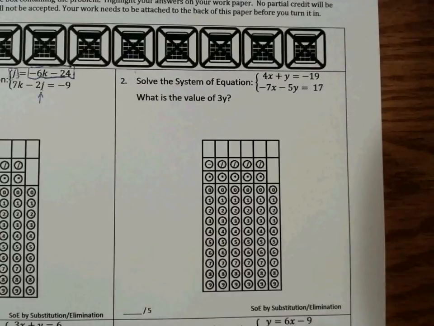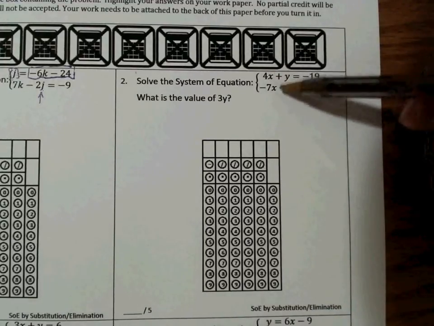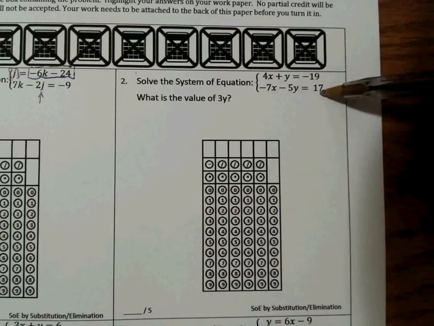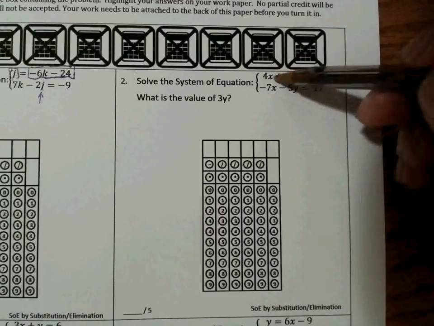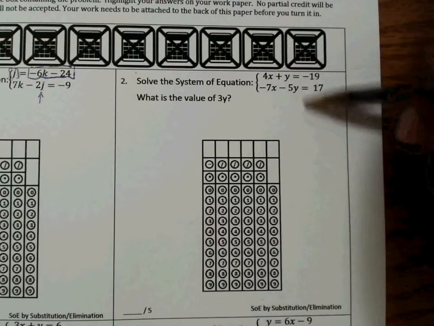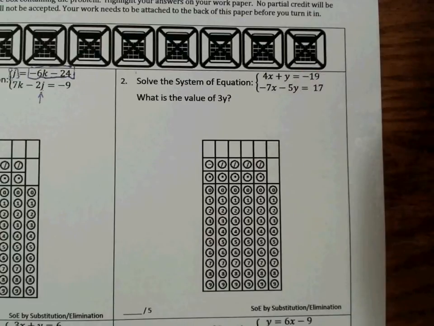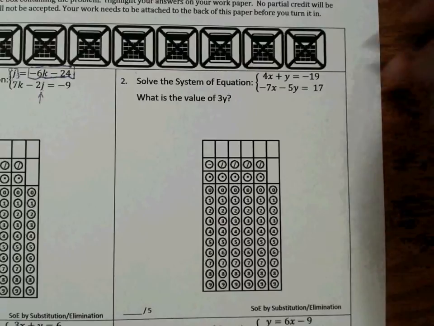So in problem number 2, I would probably actually use elimination. Just because when I look at it, they're both in the semi-standard form. So I have my x's, my y's, my equal, and my constants line up. So I would just try to eliminate either my x or my y. When I look at it, I would try to eliminate my y because it has a coefficient of 1, which is easy to change.